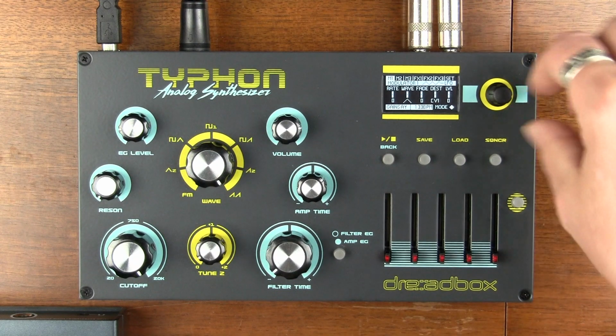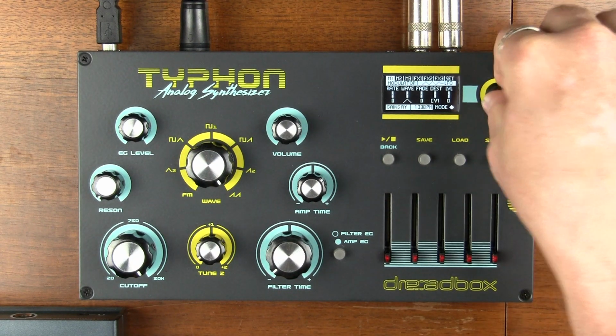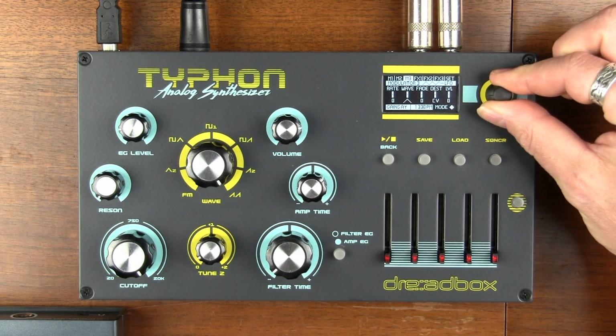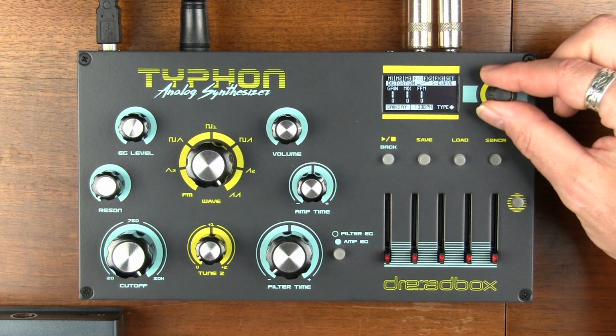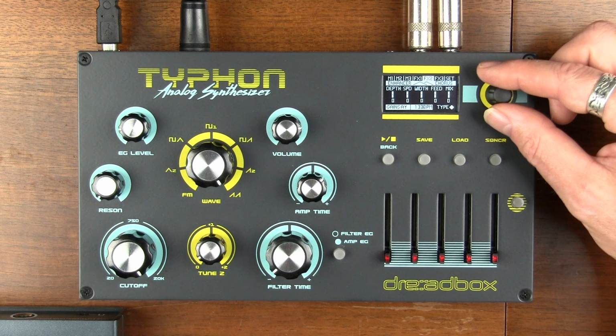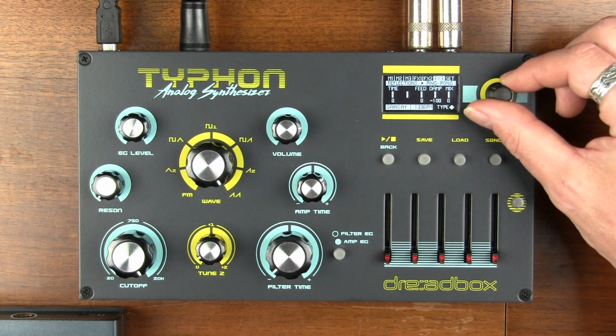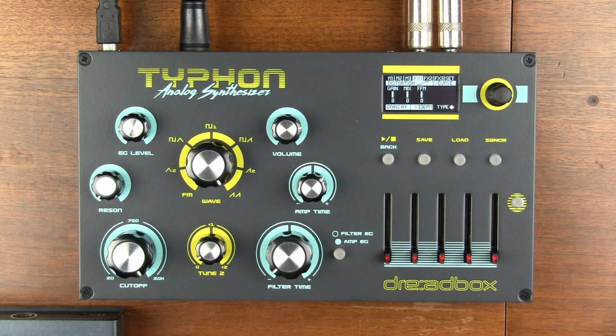So let's dig right into it. If you want to access the effects, you use this encoder. Now there are 3 different types of effects. There is the distortion set, there's the enhancer set, and there is the reflection set. We're going to focus on the distortion set and go through the effects and give you a sense of what each effect does.